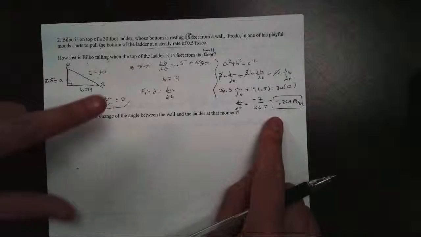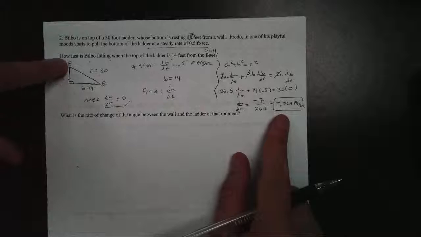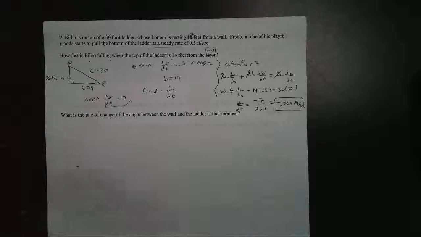Think about it. 99% of mathematics is just making sense of your answer. He's going down. You're going down, Bilbo. So it should be negative.